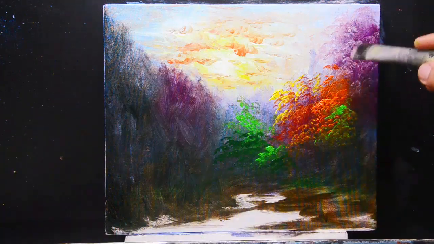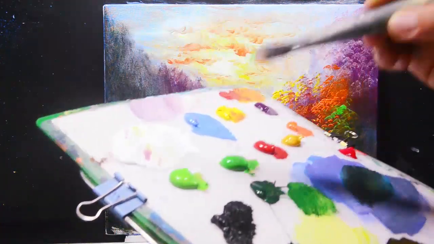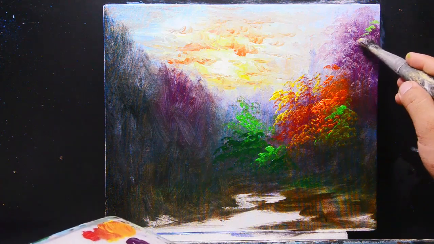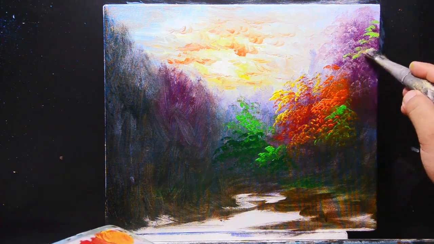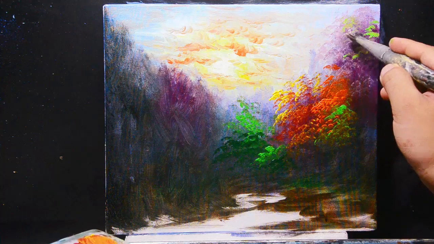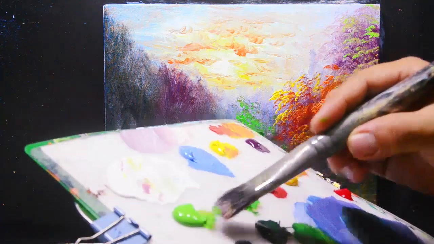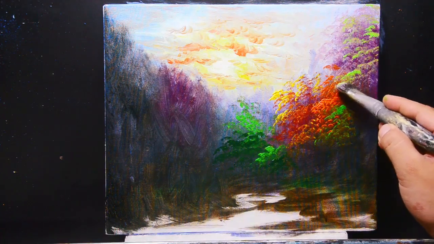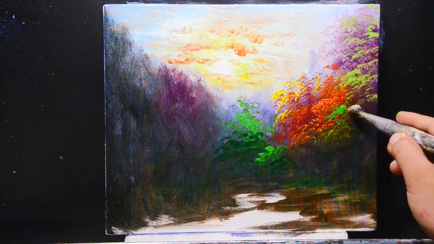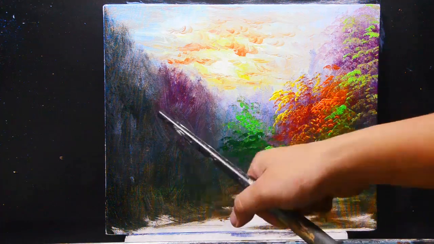Then to add more detail for this tree, I'm going to add the yellow green color. And add the yellow green color here for more color effects to this tree, or the green color of the leaves to this tree here. Lower portion of this tree, I'm gonna use the yellow green. Very nice tree here. And now I'm going to continue this one here.